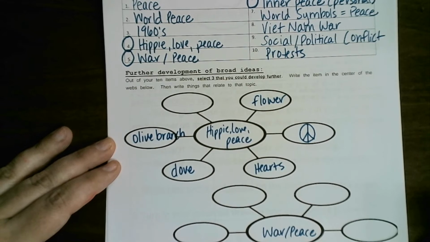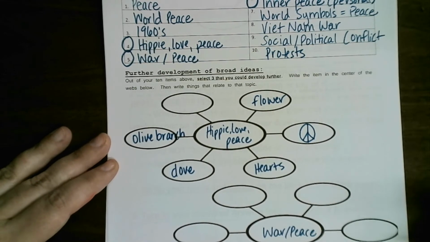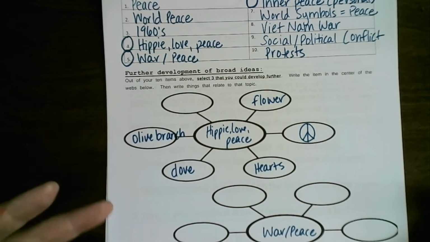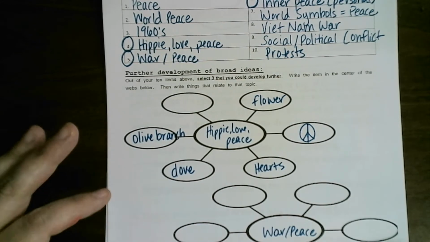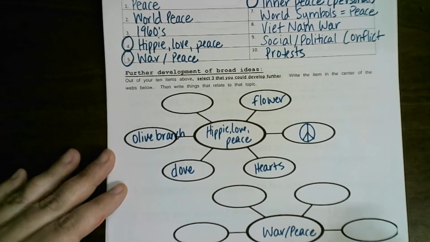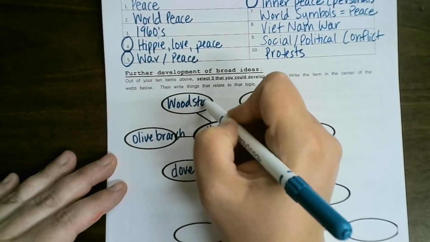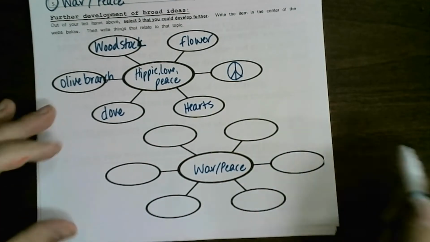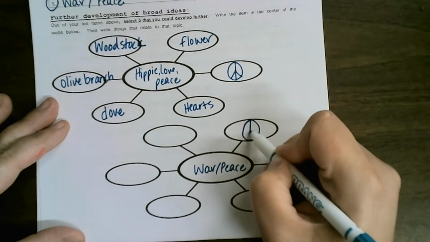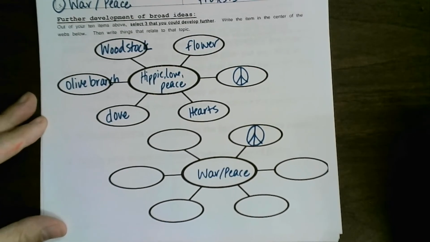So the hippie movement was moving out west into a more progressive area. Lots of festivals happened. Oh, I could do Woodstock, something with Woodstock. All right, so then War and Peace. I might still do the peace sign because some of these you might use more than once.